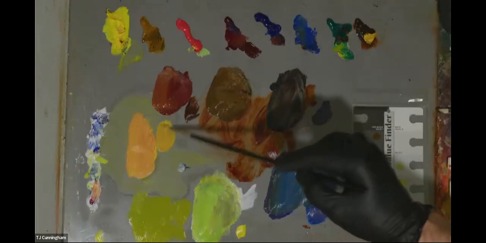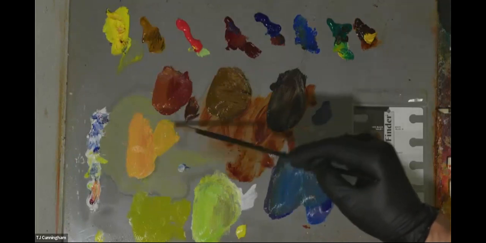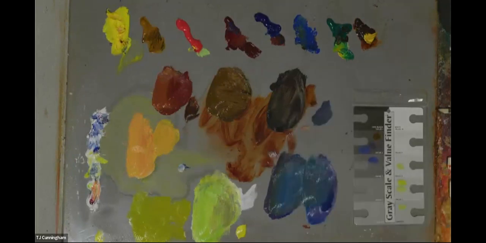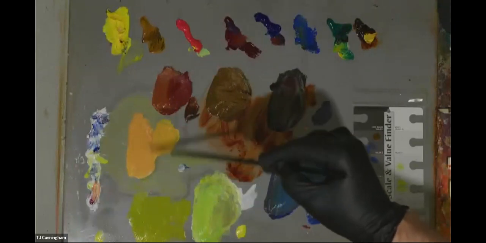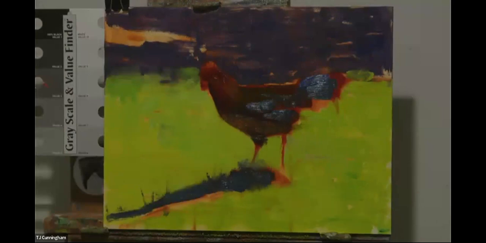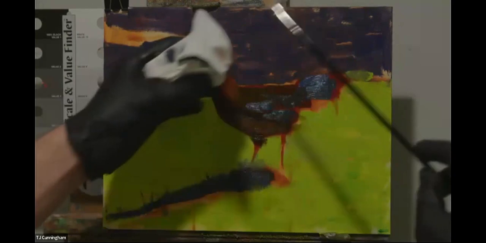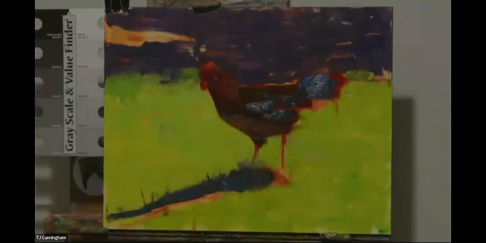So 2 different versions there. This is a little bit more orange, a little bit pinker. This is the sunlight.